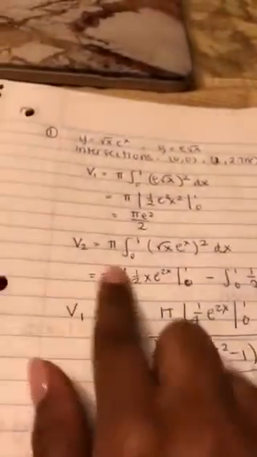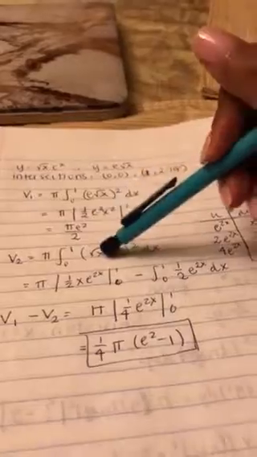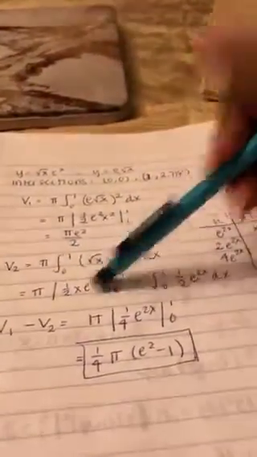So now we have to find the second one. It's a little bit more complicated, but we do the same thing. It's pi times the integration from 0 to 1 of this equation, squared. It's more difficult for this one because we're going to have to use integration by parts, and so you get two separate pieces.